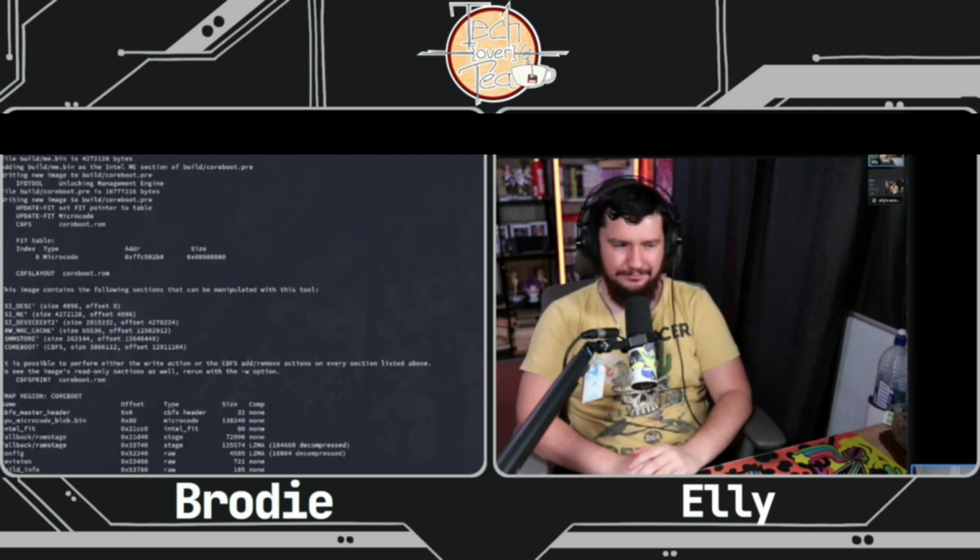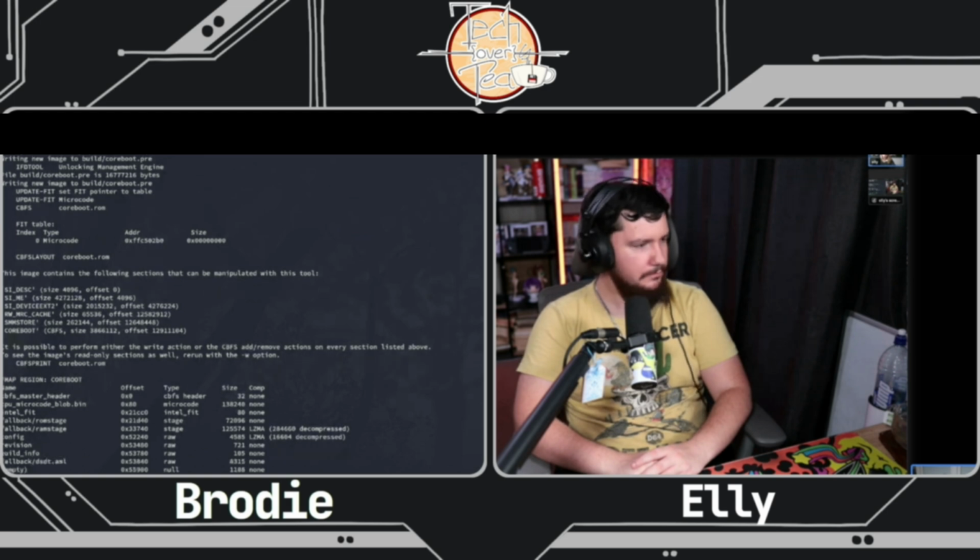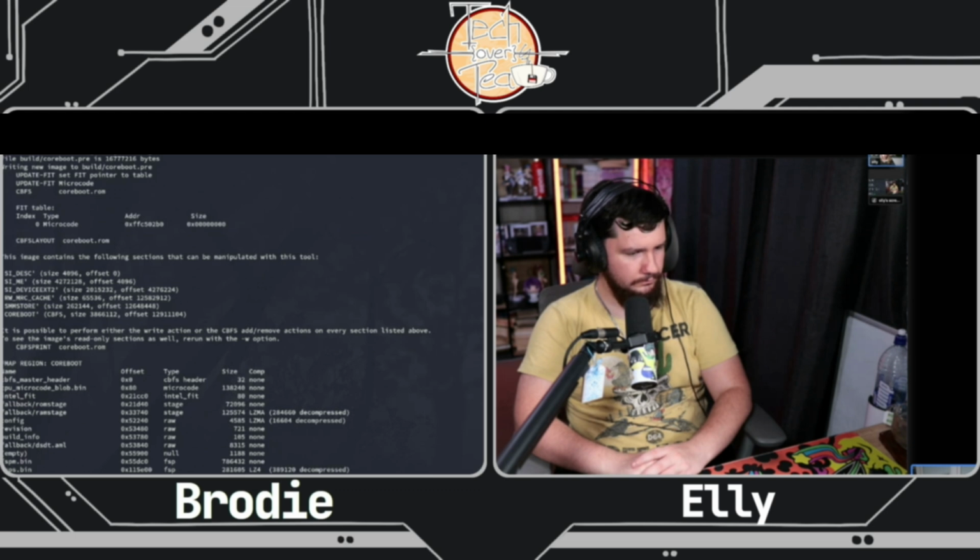Okay, and that's basically the build image. If we do build/coreboot.rom, you see that we will have a 16 megabyte file, and that's basically the entire SPI image.